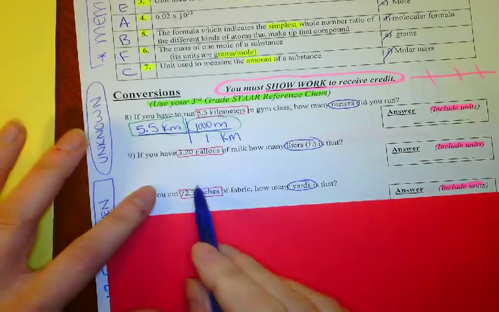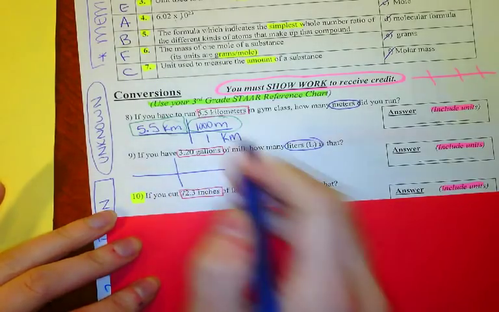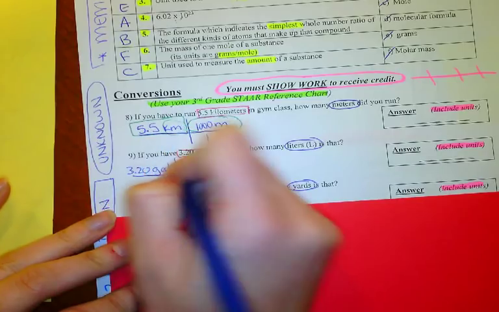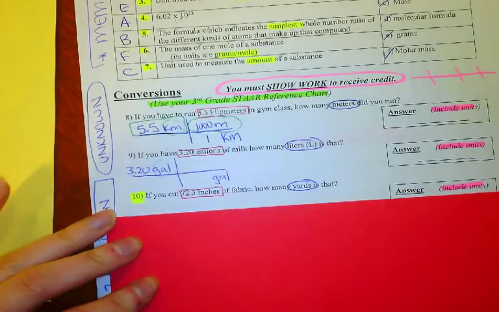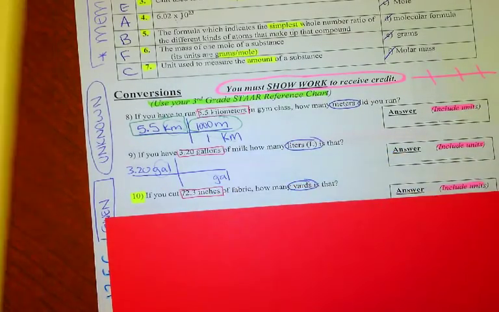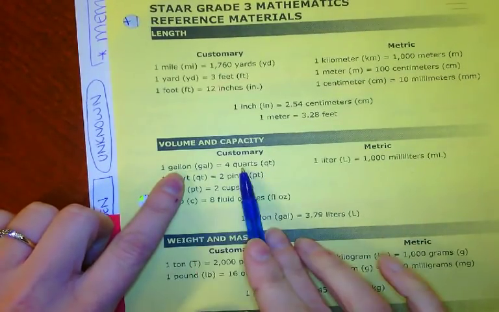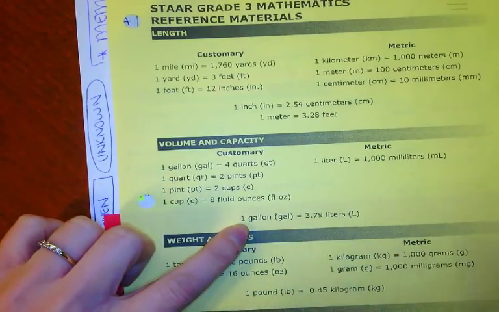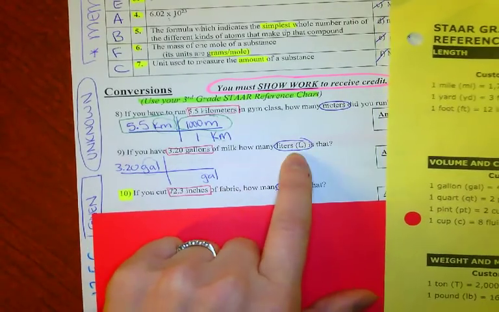Okay, I'm just going to help you set this one up as well. I already boxed and circled. So 3.20 gallons, G-A-L. And then I'm going to cancel that unit down here. And now that I've done that, I can try to figure out what I know so I can make an equal sign right there. So for gallons, I know 1 gallon equals 4 quarts. And also right here, that 1 gallon equals 3.79 liters. So because I'm looking for liters, that's what I want to put on top.